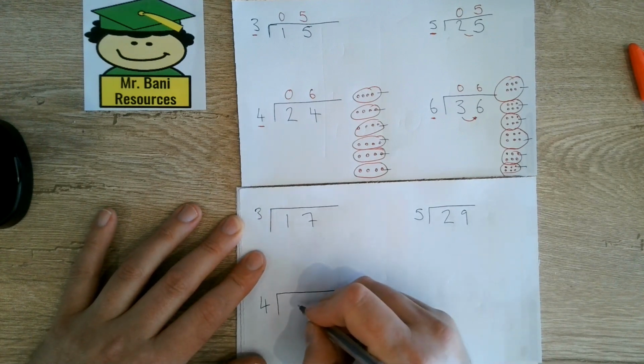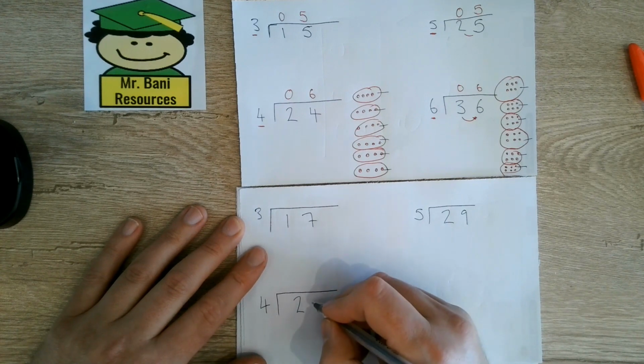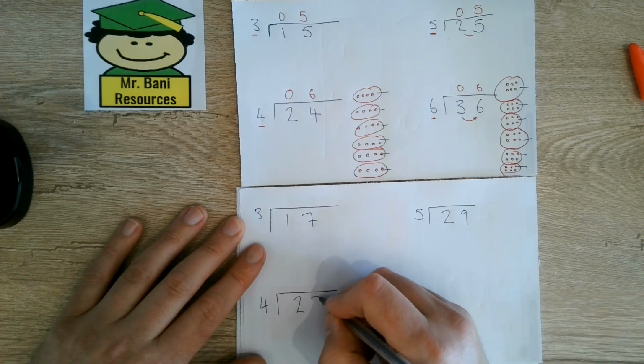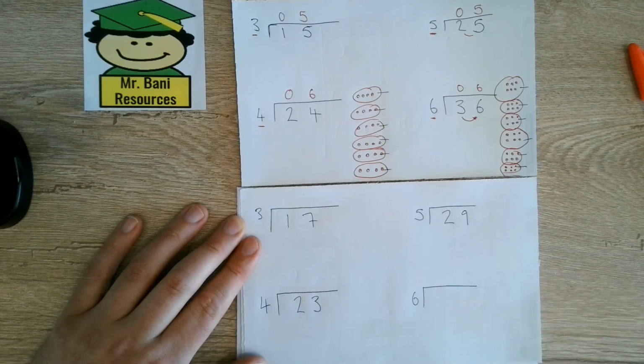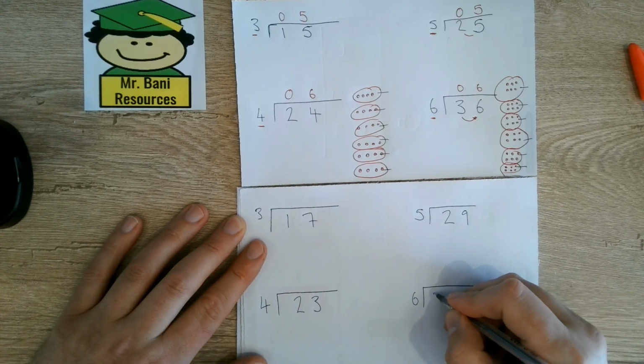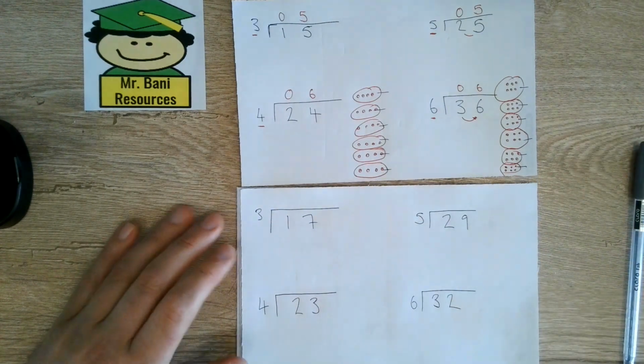And then we've got the 4 times table. How many 4s go into 24? We'll make that 23. And then we got our 6 times table. How many 6s go into 36? Let's make that slightly under as well and make it 32.